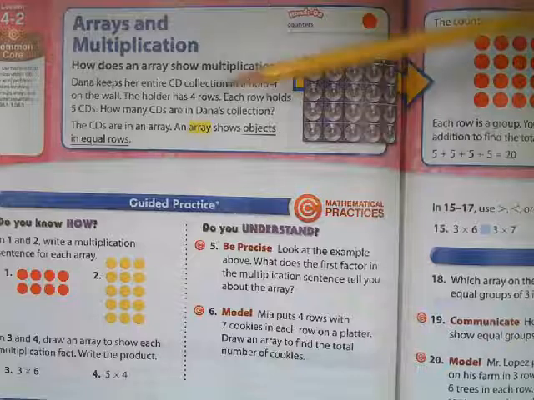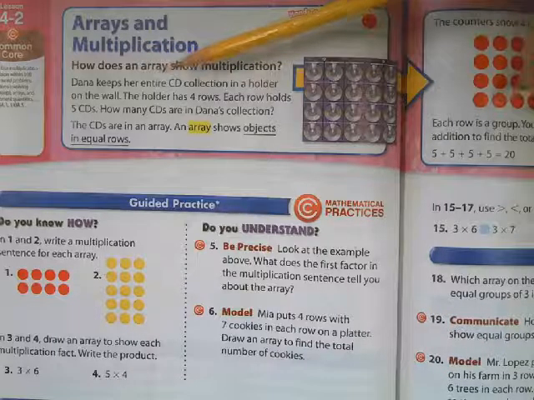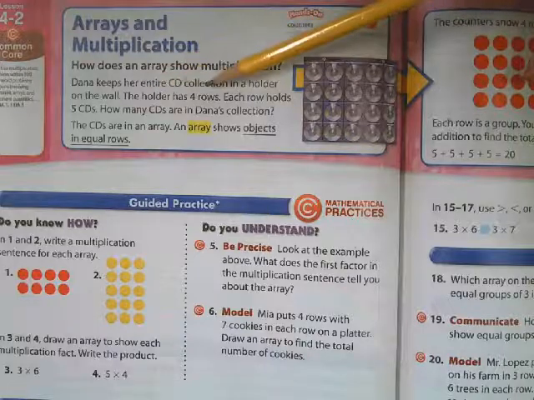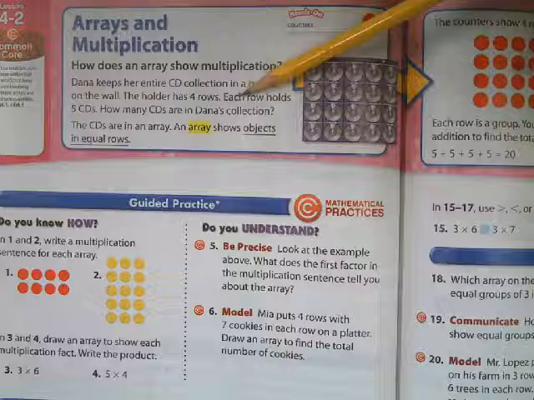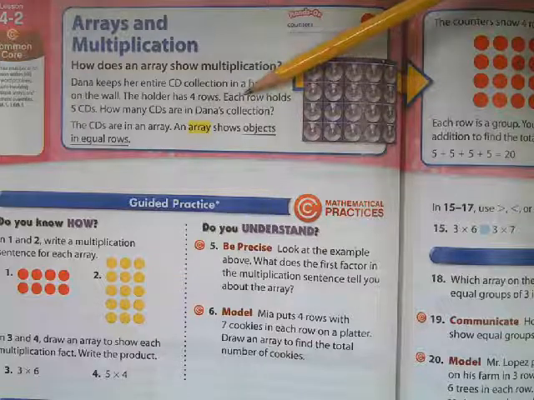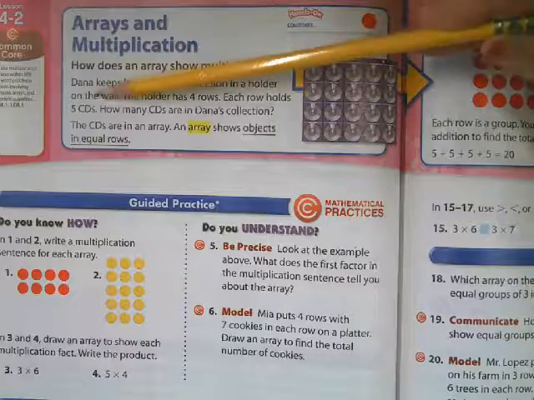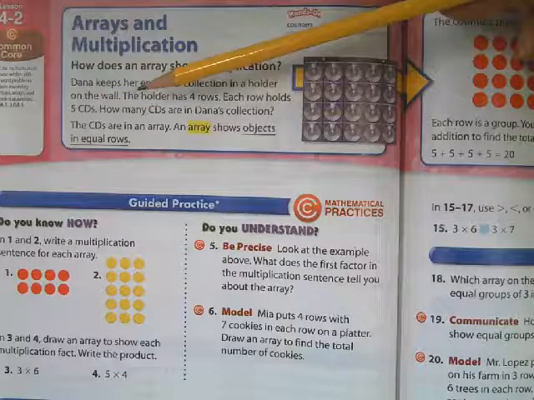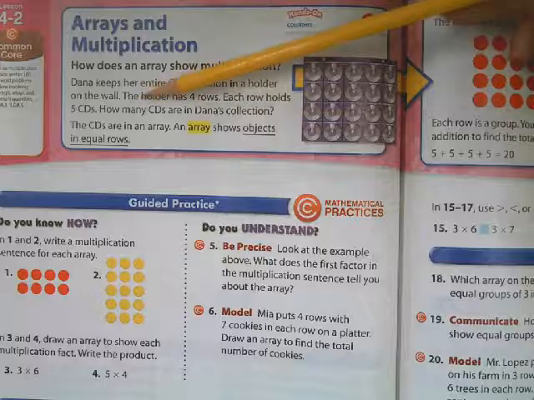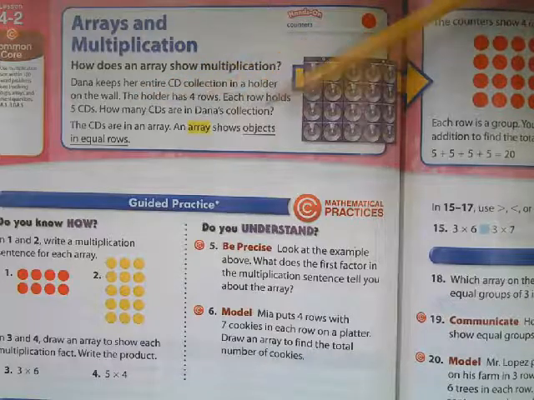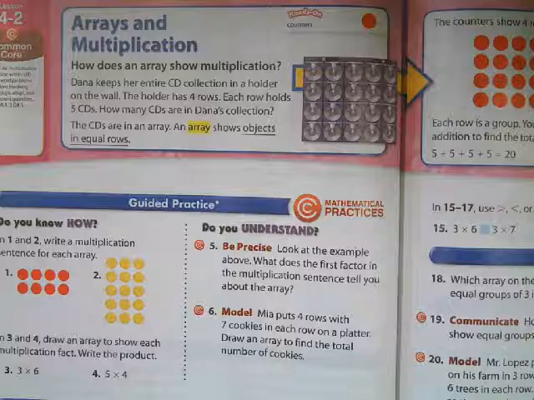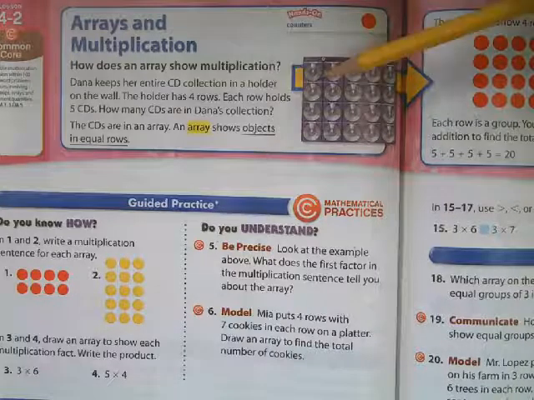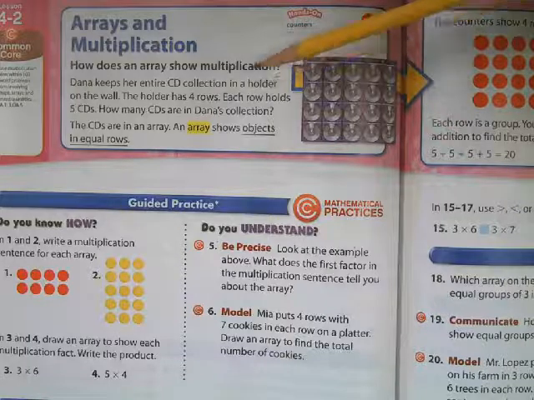It says, in this case, Dana keeps her entire CD collection in a holder on the wall. The holder has 4 rows, and each, clue word there being each, row holds 5 CDs. What we want to find out is how many CDs are in Dana's collection. If I were doing this on my assignment, I would make sure to write an answer statement based on my question.